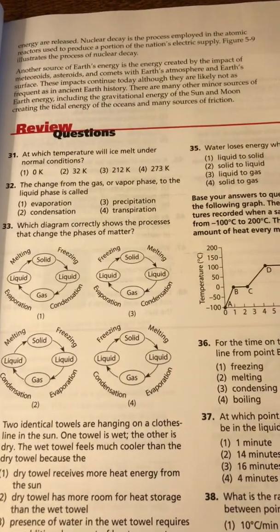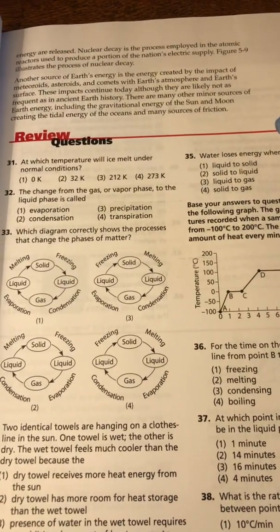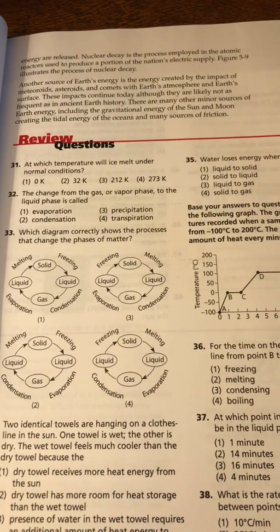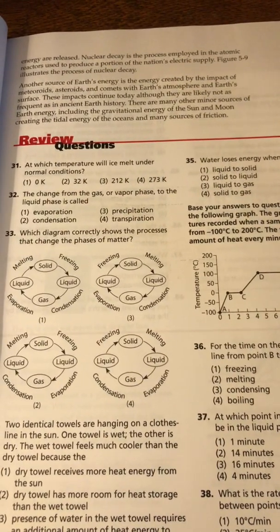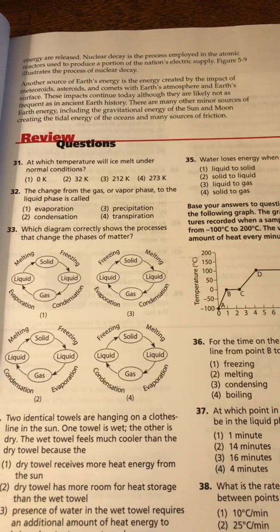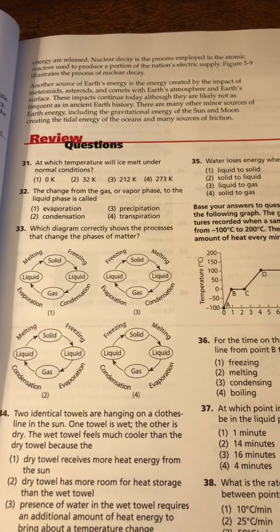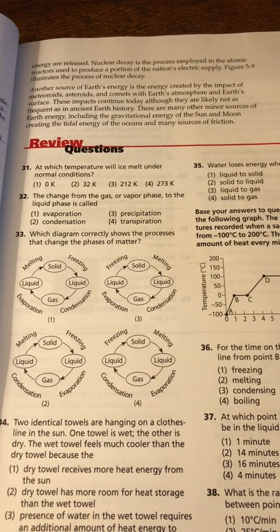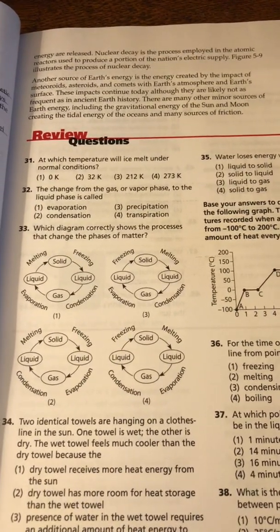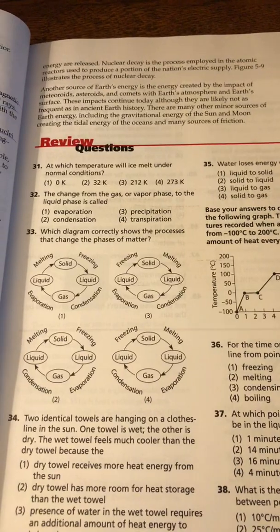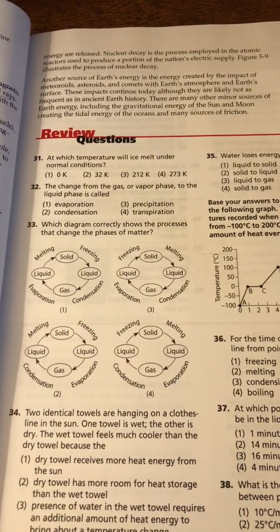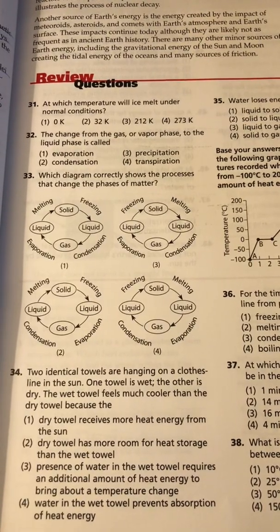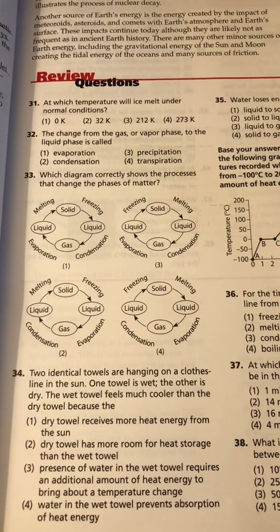Review question number 31. At which temperature will ice melt under normal conditions? 1. 0 K, 2. 32 K, 3. 212 K, or 4. 273 K? Number 32. The change from the gas or vapor phase to the liquid phase is called evaporation, condensation, precipitation, or transpiration. Number 33. Which diagram correctly shows the processes that change the phases of matter?